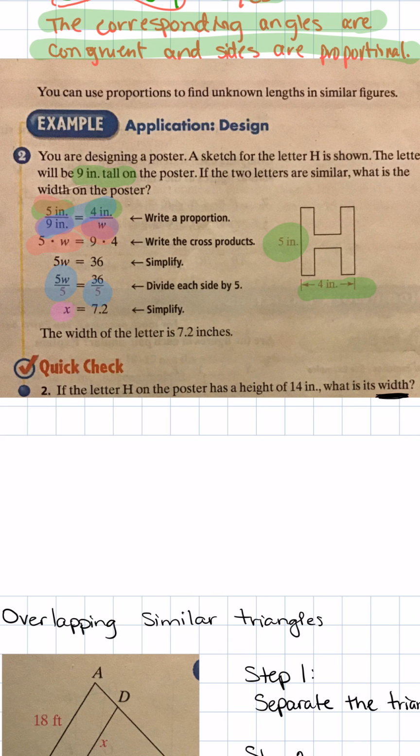Then we simplify, W equals 7.2. The width of the letter is 7.2. So as long as we're given 3 of the sides of the first one and one side of the second one, if we're told they are similar, we can find the last one.